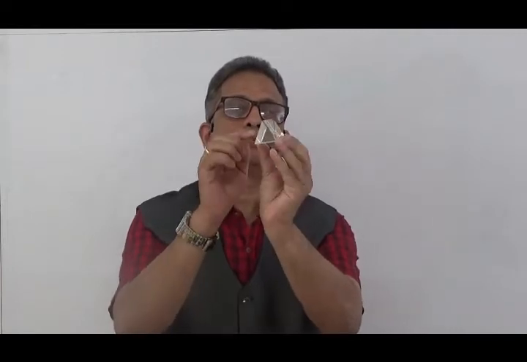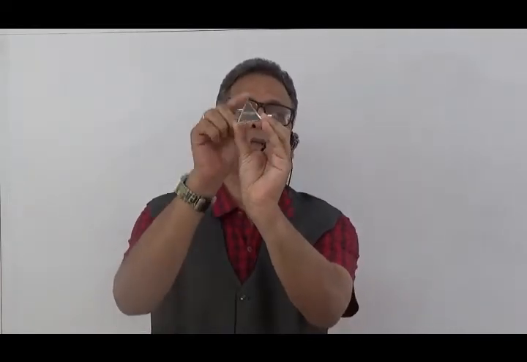Well friends, now we have another interesting optical device and we are going to study that, and that is about prisms. A prism is a transparent material made up of glass, and here it is, as you can see, this is a prism. A prism has a triangular section. As you can see, it has a triangular section.